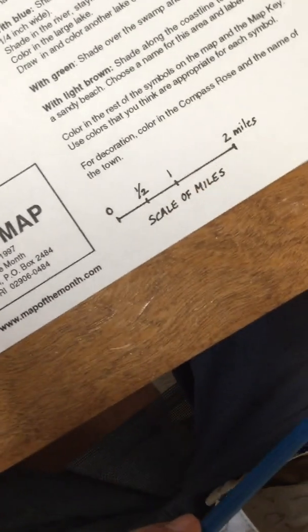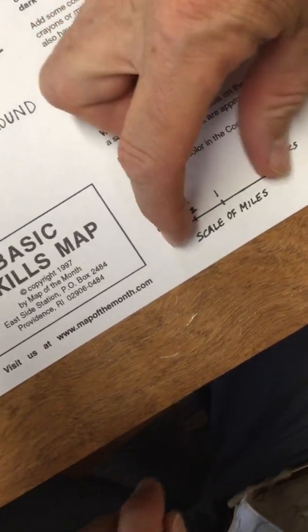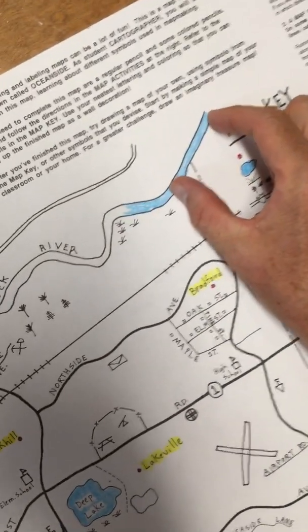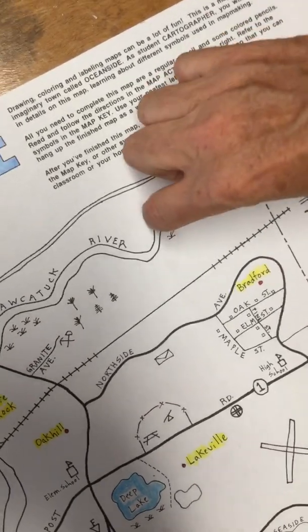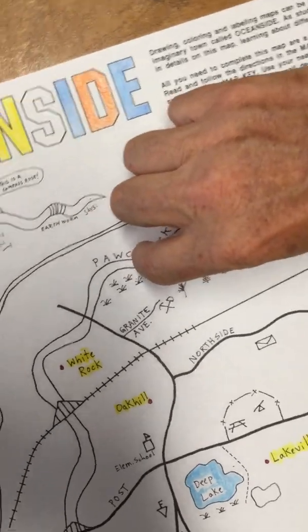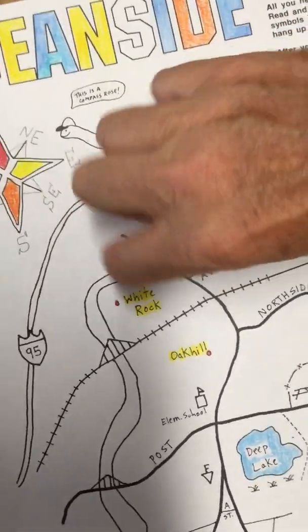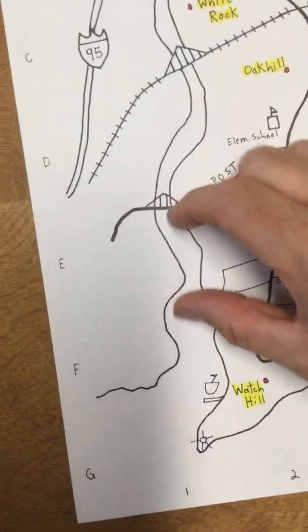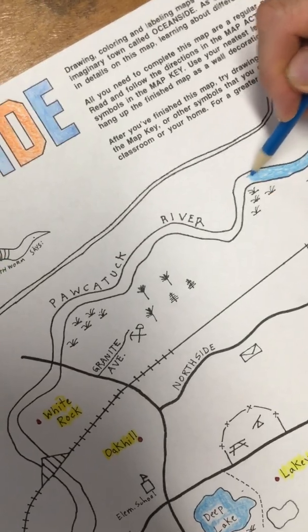Right about here we have a scale of miles, and if I put my finger and thumb here, that's about 2 miles. So 2 miles, 4, 6, 8, 10, 12, 14, 16. That river is roughly 18 miles long based on this scale of miles. So that's a great tool that you can use whenever you're measuring distance on the map.